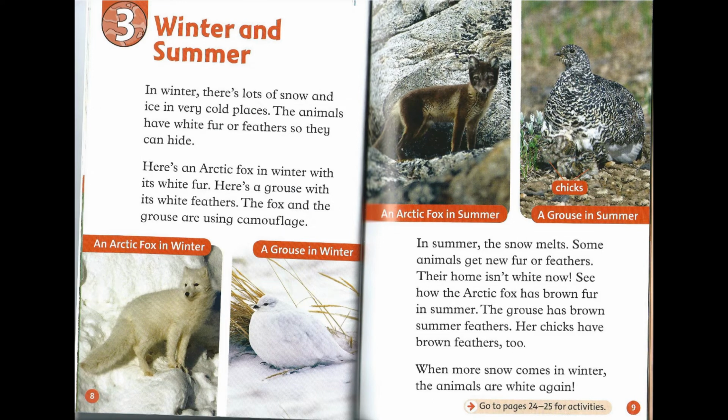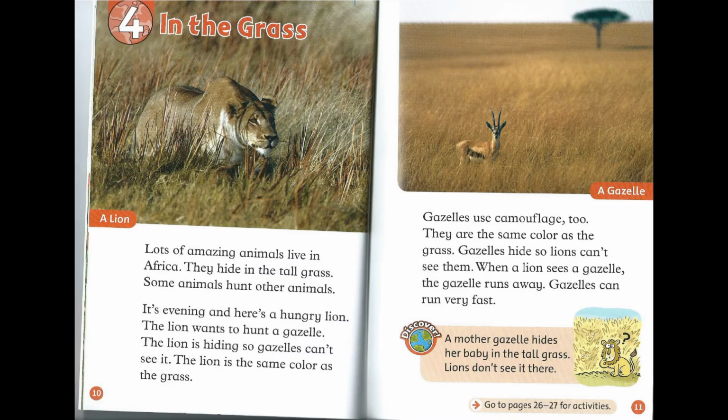Chapter 4. In the Grass. Lots of amazing animals live in Africa. They hide in the tall grass. Some animals hunt other animals. It's evening, and here's a hungry lion. The lion wants to hunt a gazelle. The lion is hiding, so gazelles can't see it. The lion is the same color as the grass.